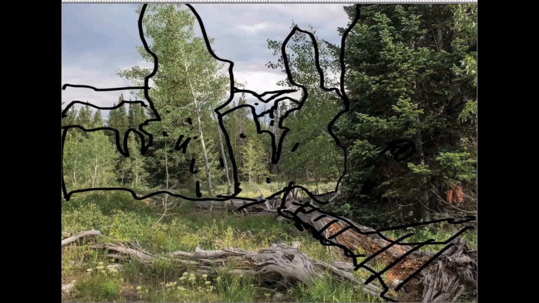So again, those three ways simplify it. For one thing, it forces me to take this grouping of trees that's kind of in the middle ground and get them all somewhat of a value that recedes back from this tree. And then the same thing with the next layer back.